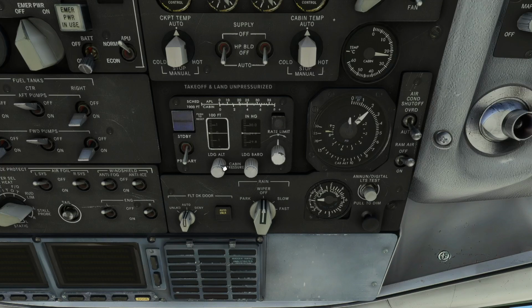This is where you set your landing altitude. It's in hundreds of feet, so that 4 right there is 400 feet. When you get up here, you'll see a 10, that's 1,000 feet, and it tells you it's in hundreds of feet right here. And so there's 2 schools of thought here. I am one that usually sets the departure field elevation on this until I reach cruise, and then I will reset this to be the arrival field.